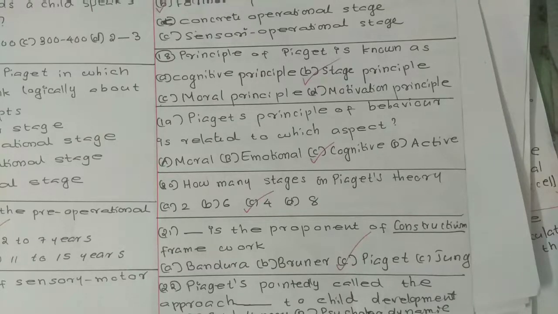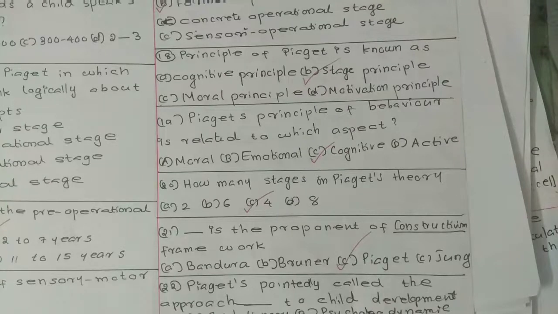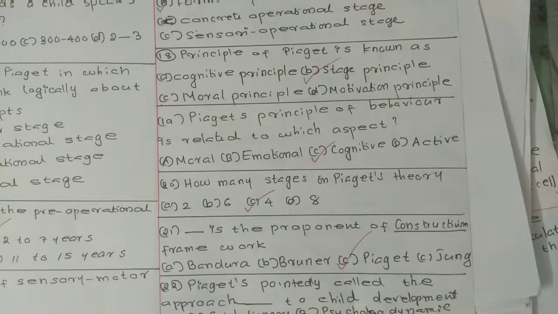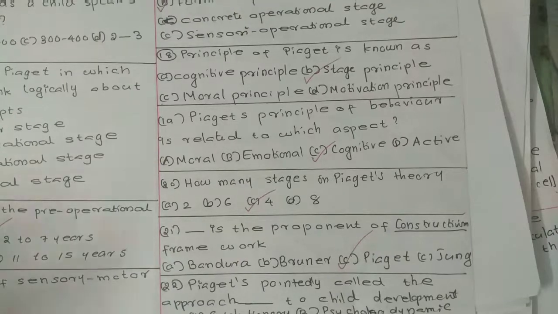Question number 21. Dash is the proponent of constructivism framework. Option A, Bandura. Option B, Bruner. Option C, Piaget. Option D, Jung. So the answer is option C, Piaget.